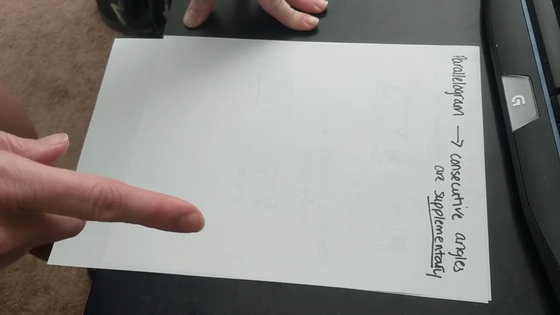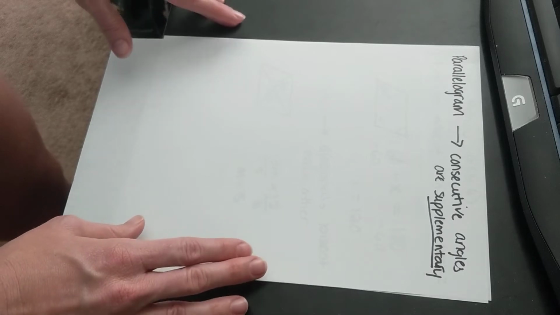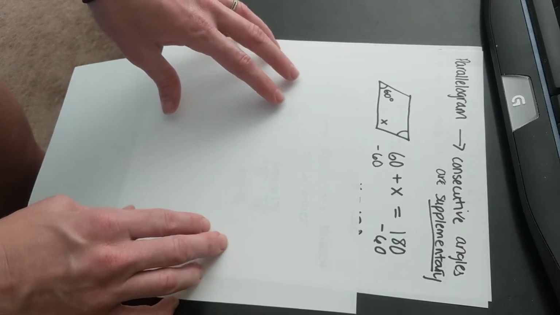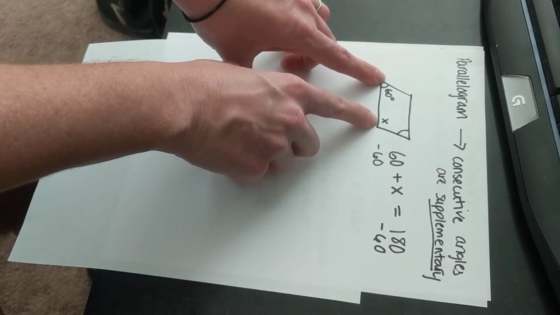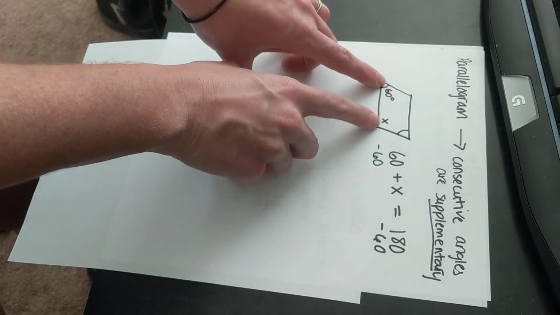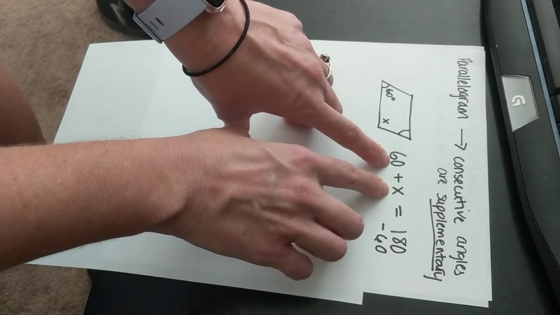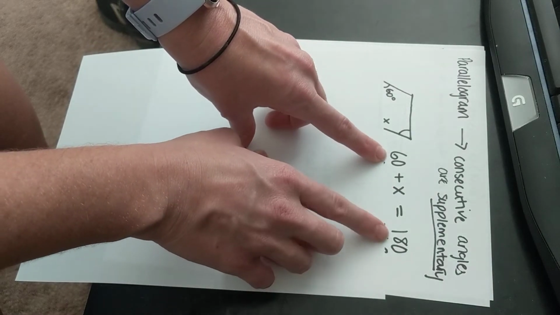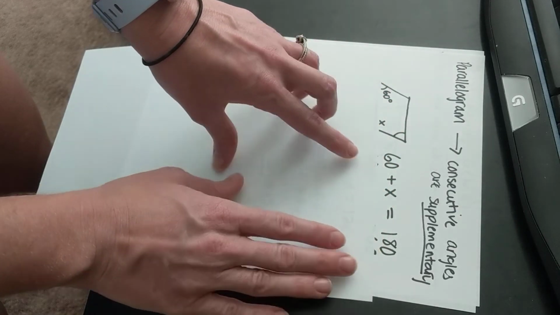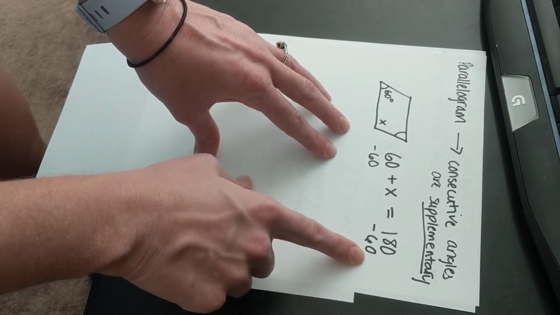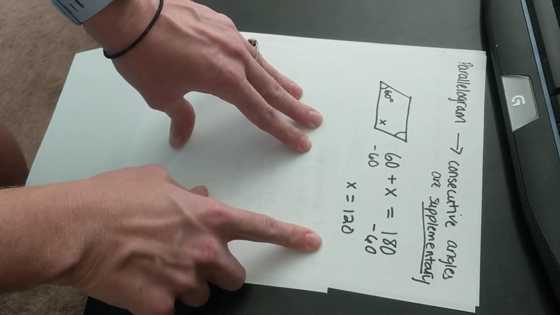Okay, so next thing about parallelograms, we've got two more. Consecutive angles are supplementary. That means if they're supplementary, you guys should know this already, they add up to equal 180. So I hope you guessed that right. In this problem, we see that these two are not opposite of each other. These two would be equal, but this one is consecutive to this angle. So the way we set it up is 60 plus x equals 180, because if they are consecutive, they are supplementary. So you go ahead and solve, subtract 60 from both sides, and x should equal 120.